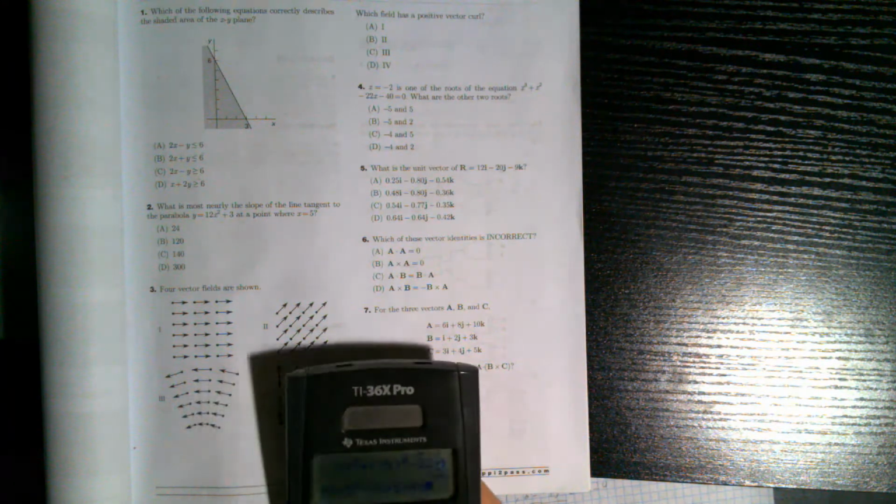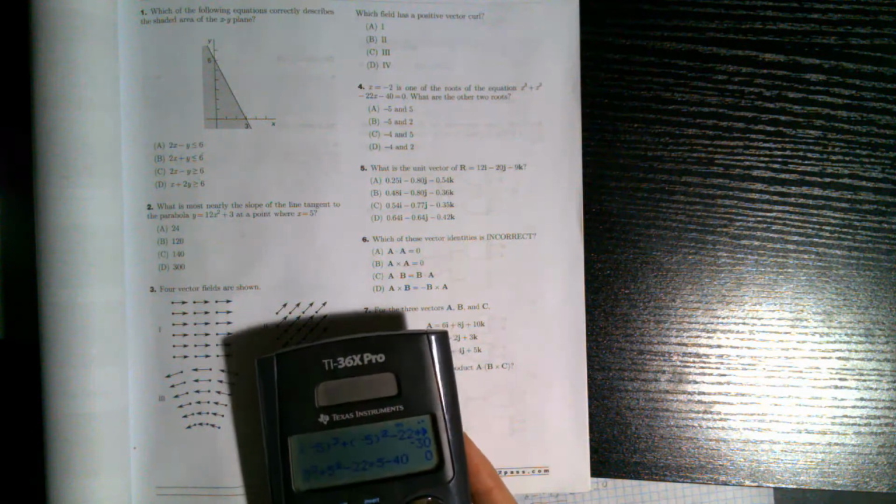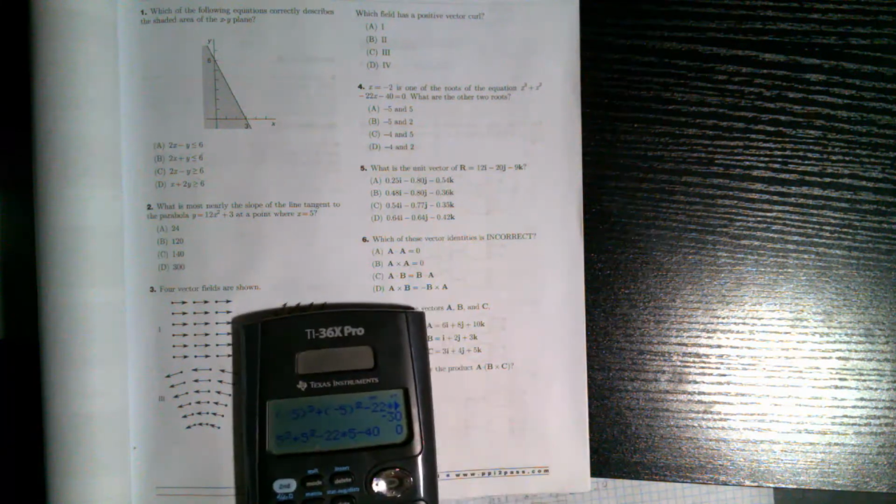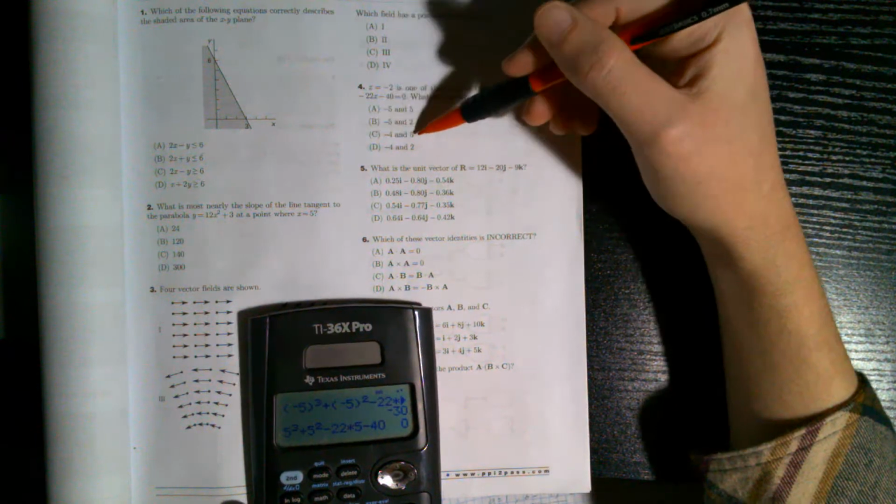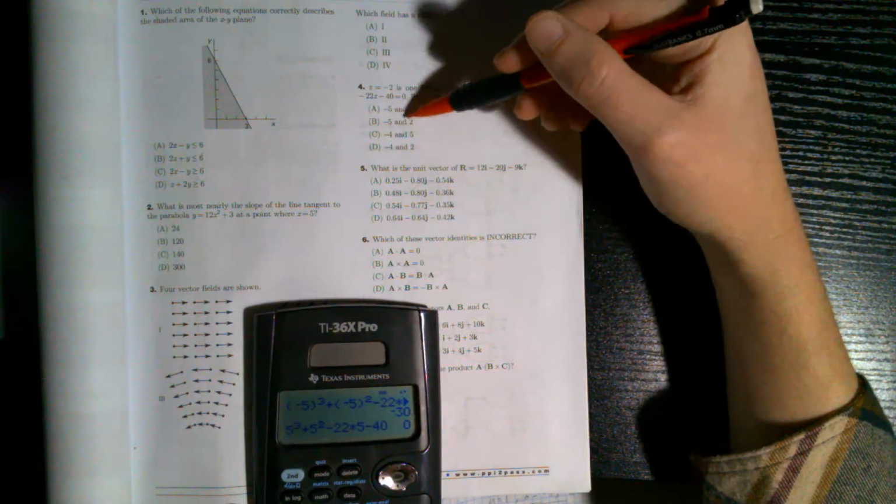Alright, well, minus 5 is not the answer. So now that eliminates A and B, so alright, let's try 5. Hey, that's the answer. So that means C's the answer, because that's the only 5 without a negative 5.